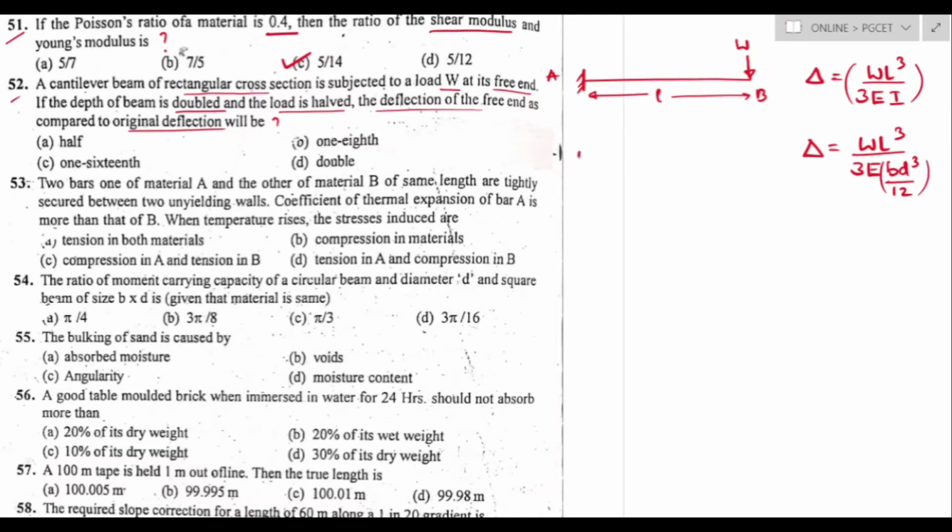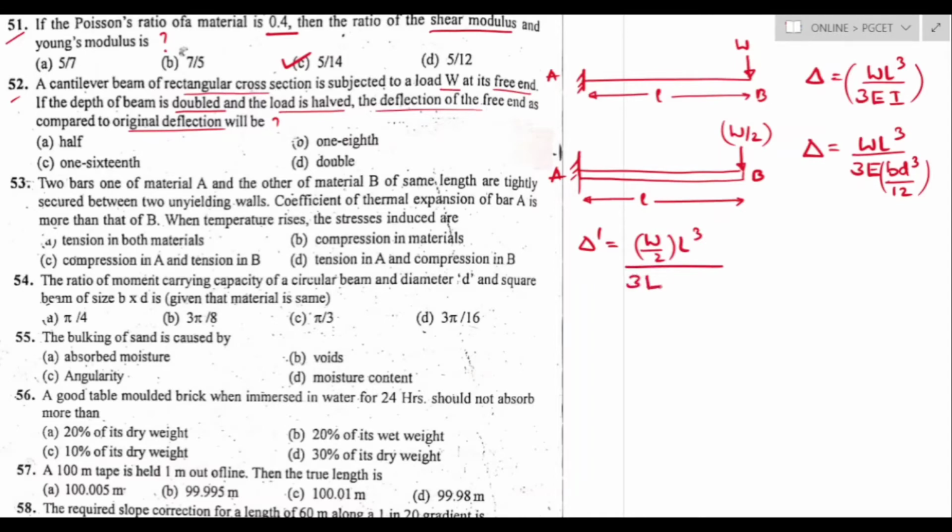For the second case of cantilever beam, load is half of the original cantilever beam and depth is doubled, that is D by 2. So the new deflection will be W by 2 L cube by 3EI.